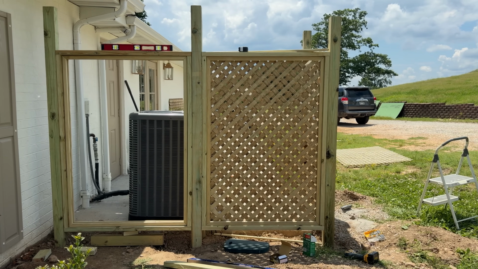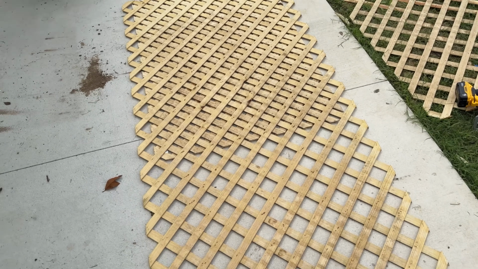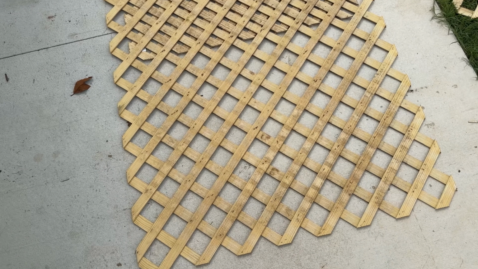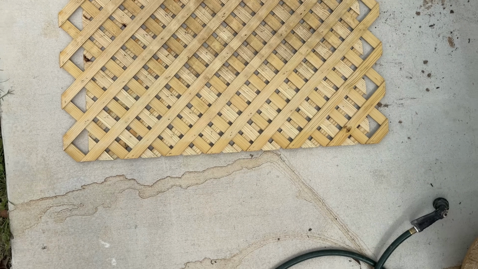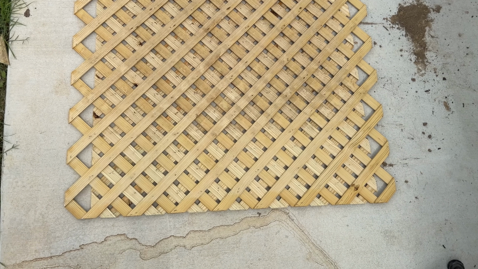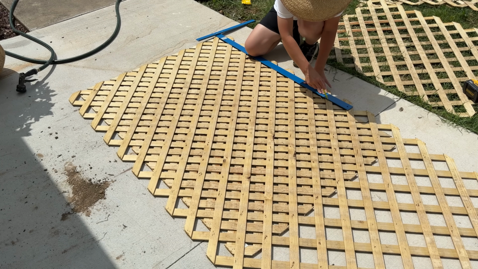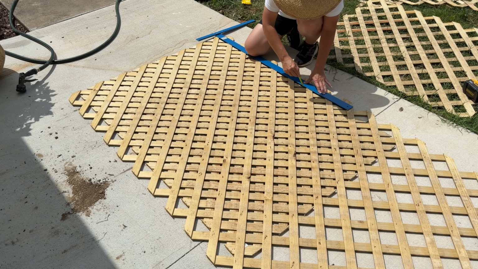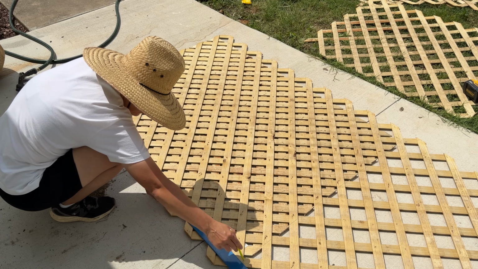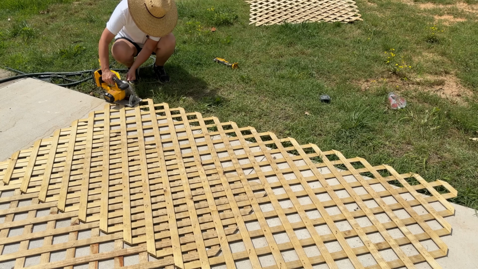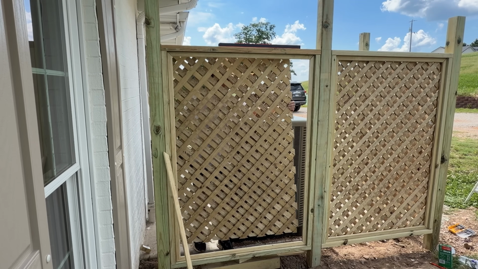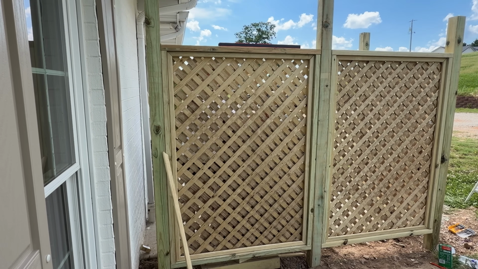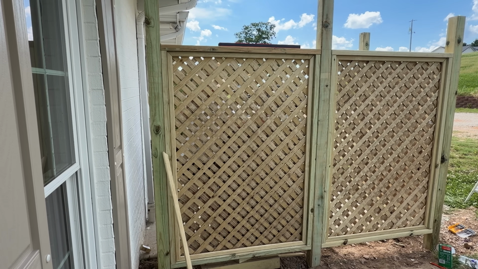Can't tell from here, but to get the double lattice to look right, I cut the first piece to size and then I laid it on top of the second piece of lattice with the pattern offset and marked where to make my cuts. That way the openings would line up correctly. Now, it's not exactly perfect, but as it turns out, I really love the way this looks. The overlapping layers create almost a basket weave effect, and honestly, I just think it looks so much better than had I bought lattice with smaller openings to begin with. It was a perfect happy accident.